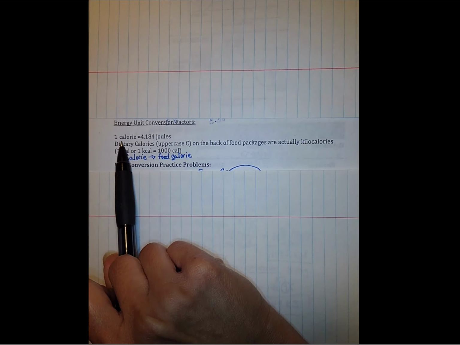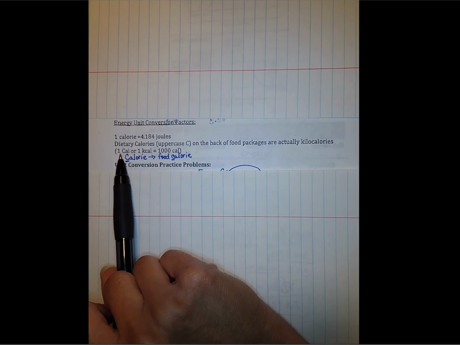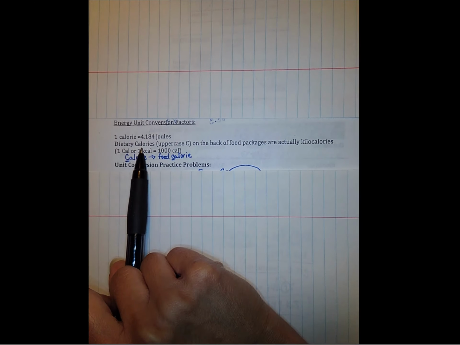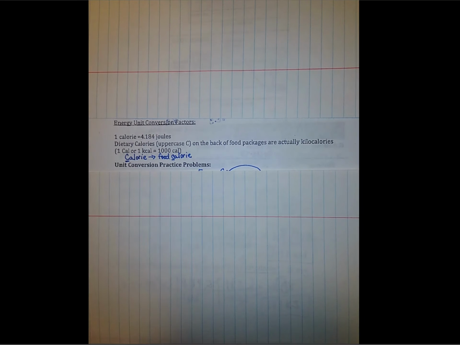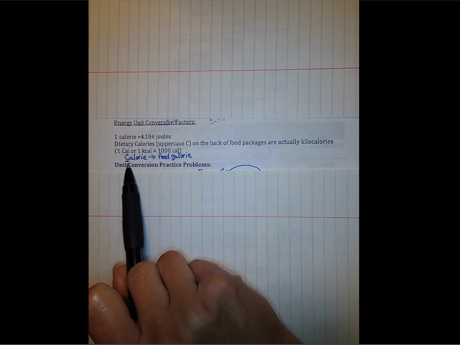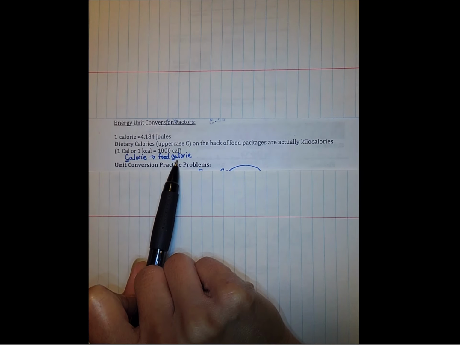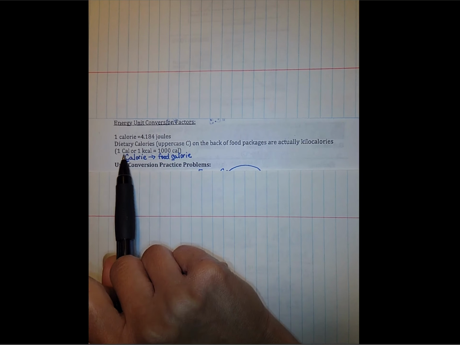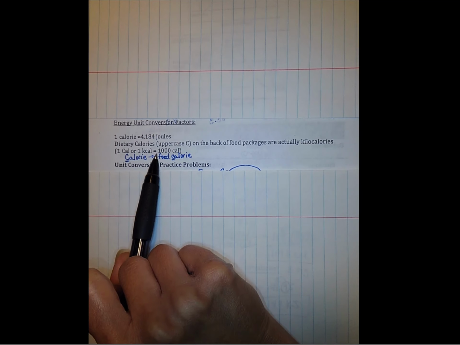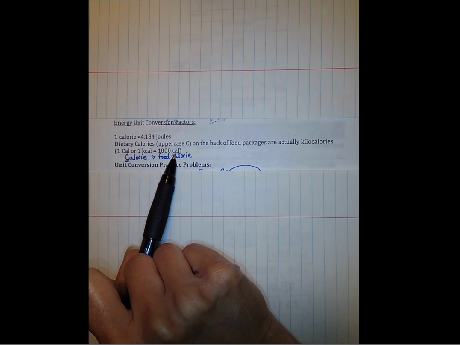The reason why I emphasize that this is a lowercase c is because the capital C for calorie actually represents a dietary calorie. That means that when you are looking at your food packages and you're counting the number of calories that you've eaten, that calorie is actually a capital C. So the capital C is the food calorie that you have. And that 1 capital C food calorie is equal to 1 kilocalorie, which is also equal to 1,000 calories.